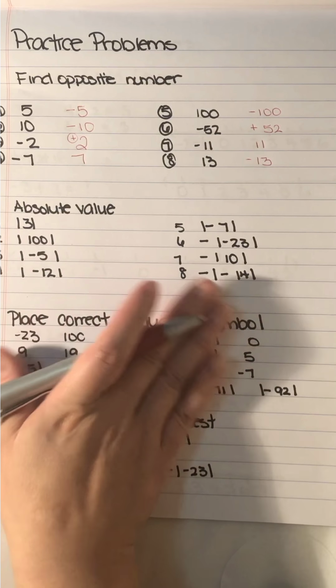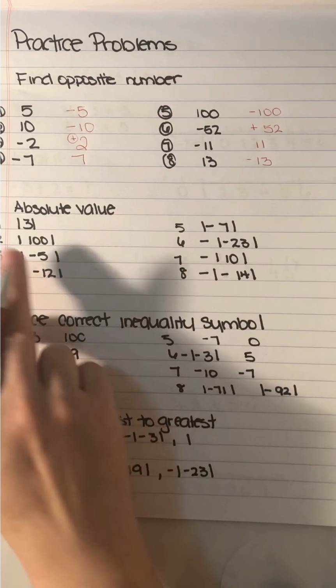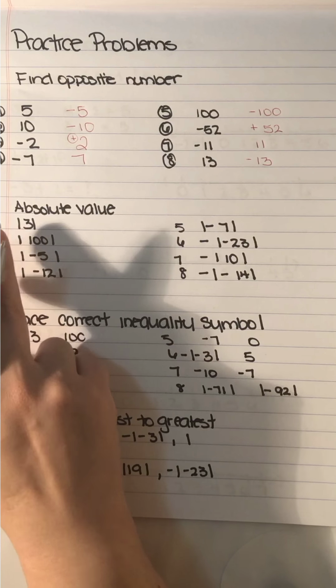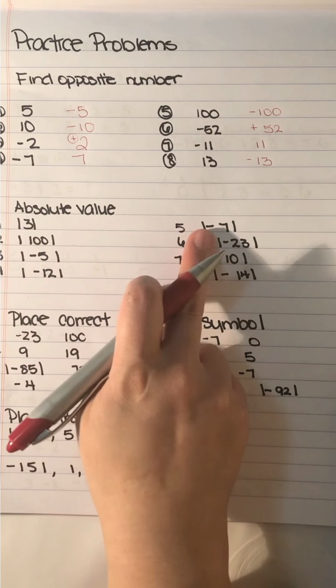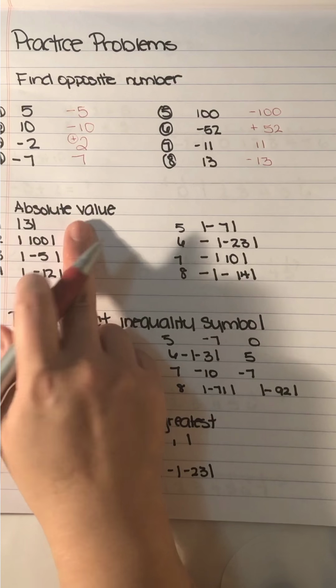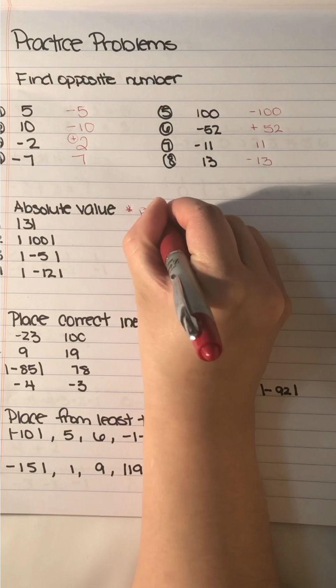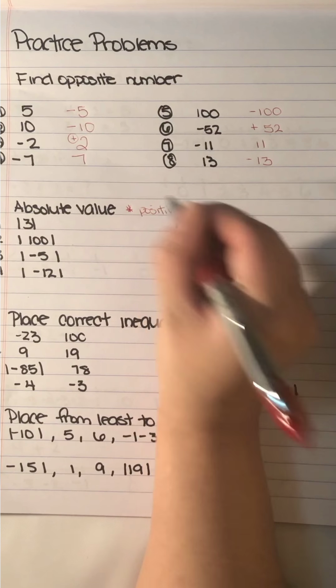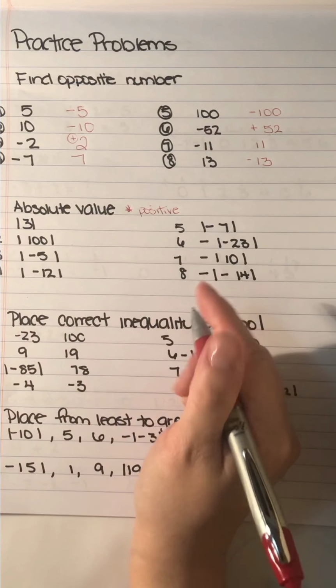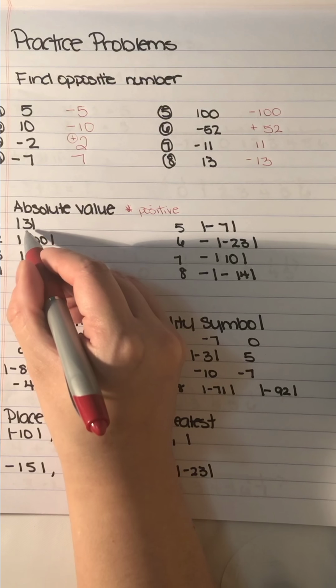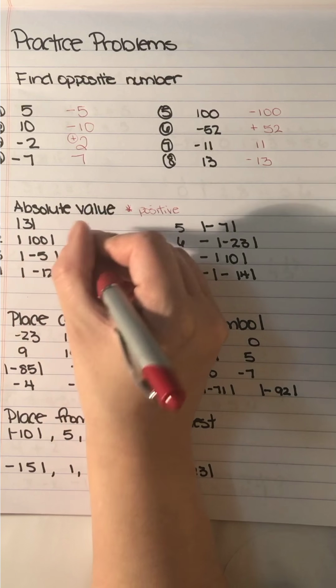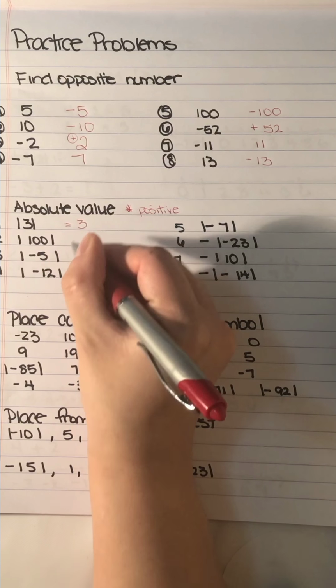Now here we're just going to deal with absolute value. Remember these two little symbols that surround the number. Usually absolute value always means that it's positive. Now there is an exception to this rule. Let's get some practice in. The absolute value of 3 is 3.